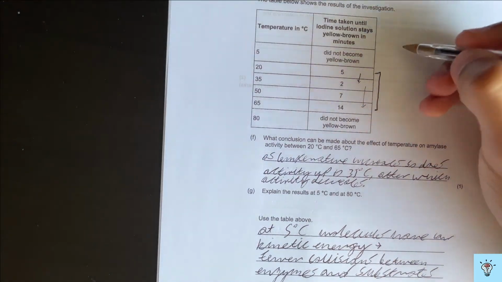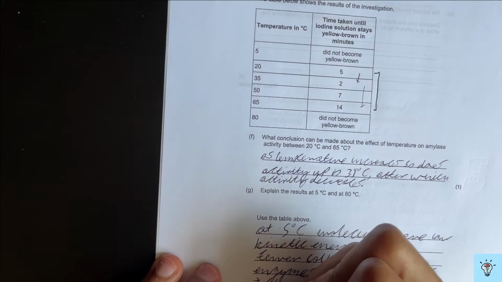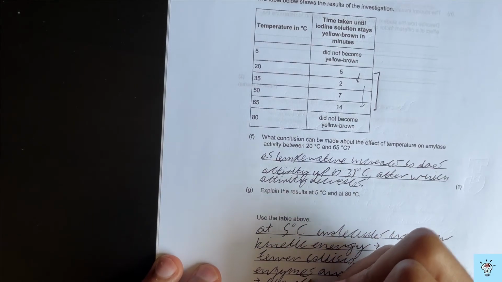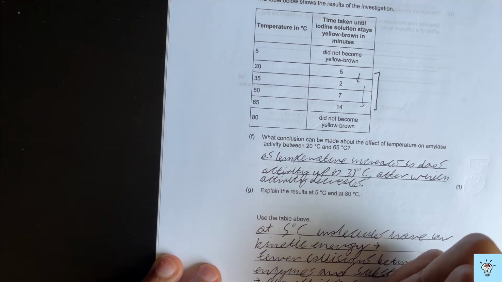So what that means is that we don't get any activity, and that explains the results at 5 degrees. It hasn't said describe, so you don't really need to go what that means. But if you wanted to, just to cover all bases, you could say, so starch is present.